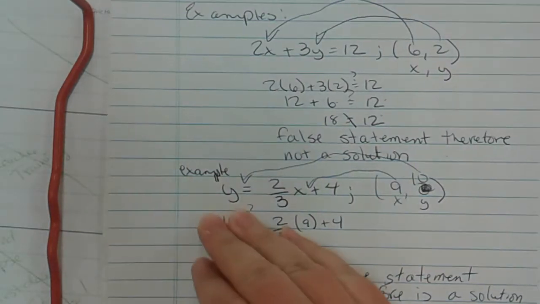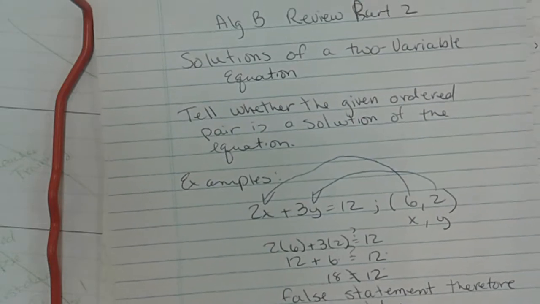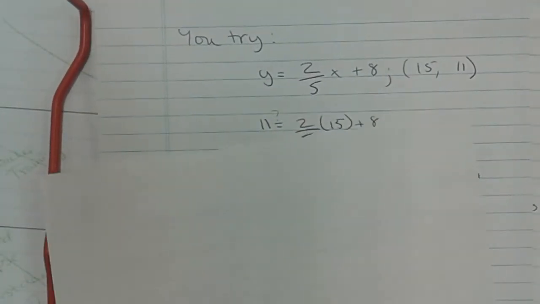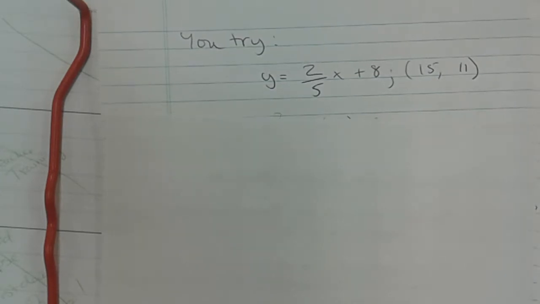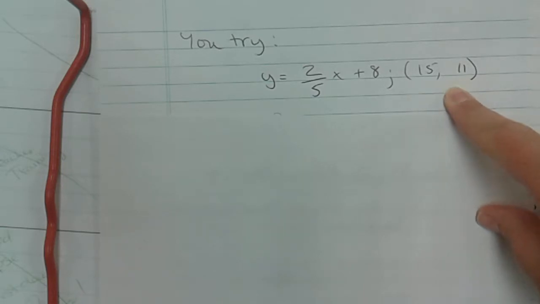All right, so I want you guys to try this one out. I want you to try out the next problem: y equals 2/3 x plus 8. And does the ordered pair (15, 11) work? So go ahead and pause the video and try this problem out.